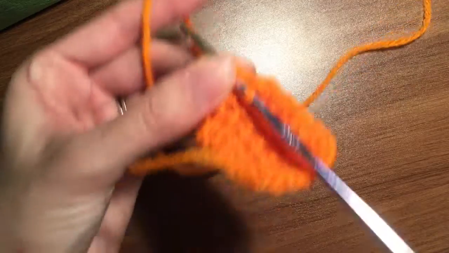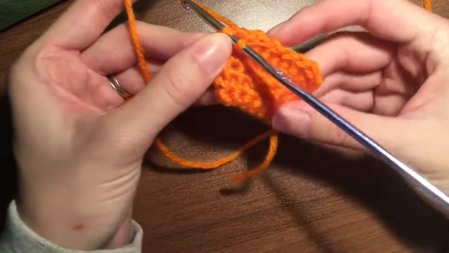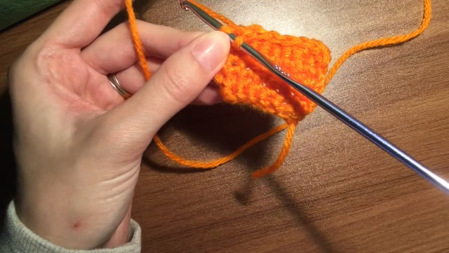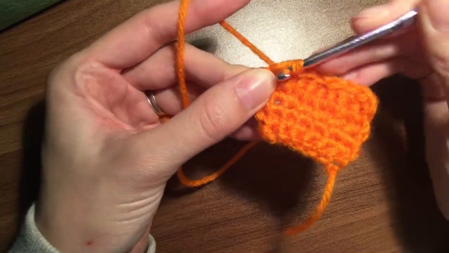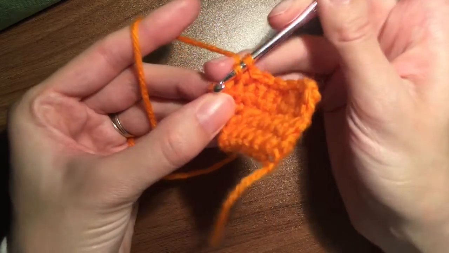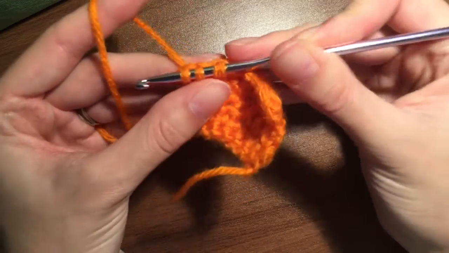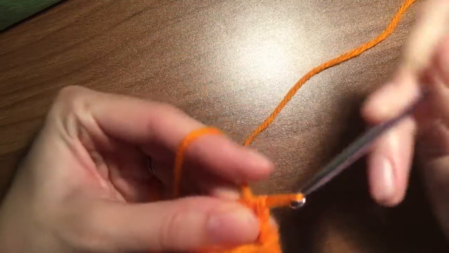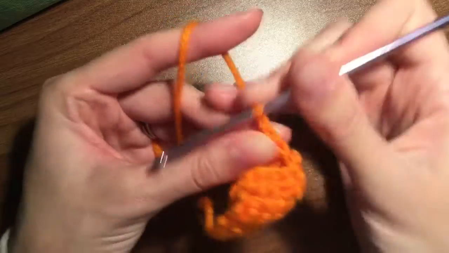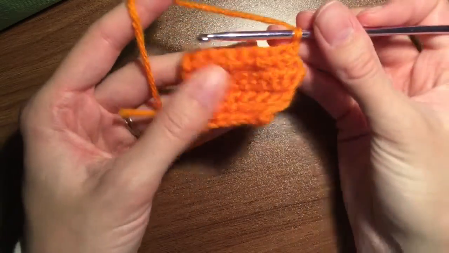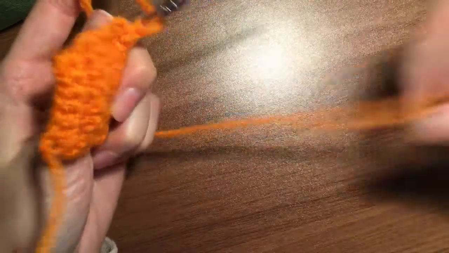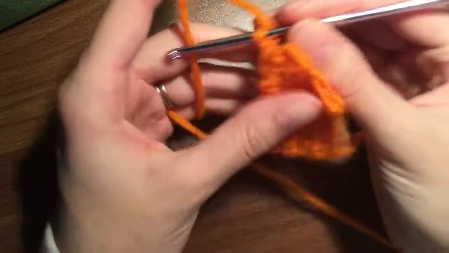So if my math is correct, if I've started with 10 and decreased 3 times, I should be taking 3 stitches off to make a total of 7 in the end. So we're going to start it, go into the next stitch, pull it up, we have 3, wrap around, pull through all 3, and then chain 1 to go up. Then just to double check that our math is correct, I'm going to single crochet 7 across the top.